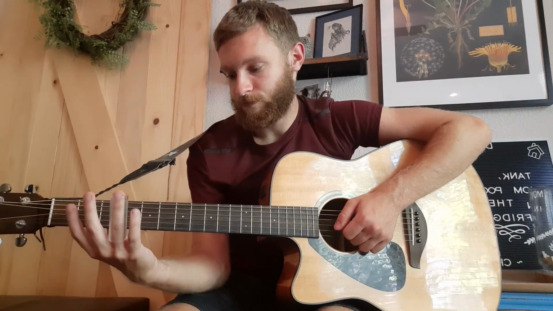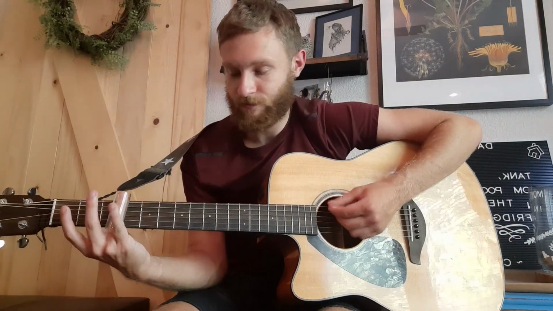With the slide, I wouldn't call this the traditional way of using it, but it's the modern way, having it on your ring finger. It just fits right like that. And it's a similar concept to using bar chords. You want to hit all the notes across.